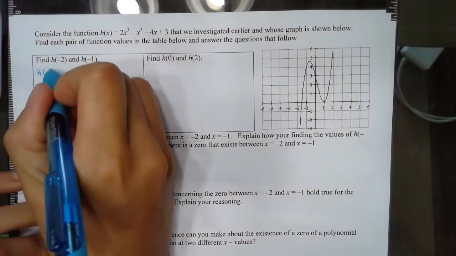Consider the function h of x that we investigated earlier, whose graph is shown below. Find each pair of the function values in the table below and answer the questions that follow. Alright, they just ask me to find things. So first, let's find h of negative 2. I'm not sure if I should use the graph or let's use the equation. Okay, h of negative 2.